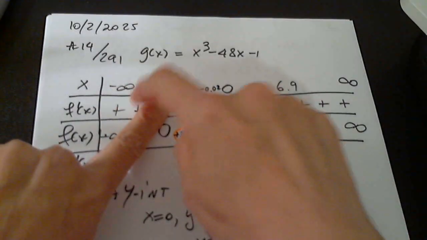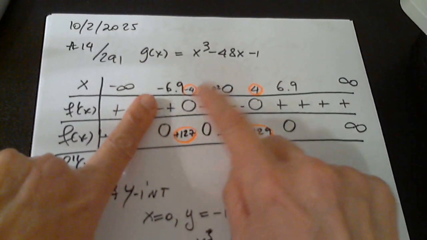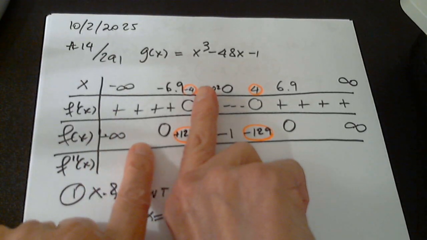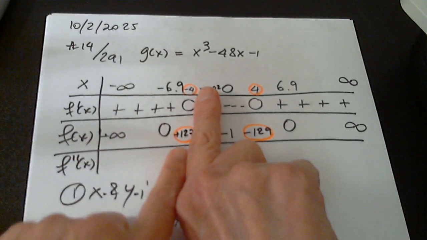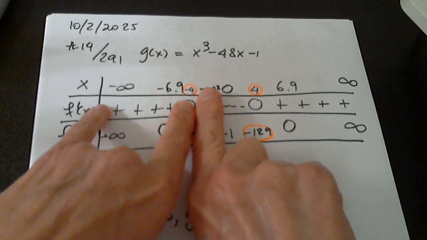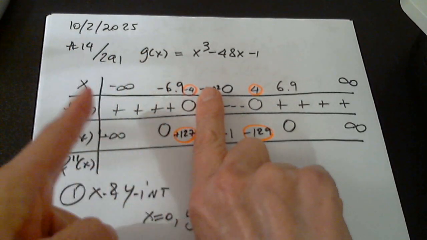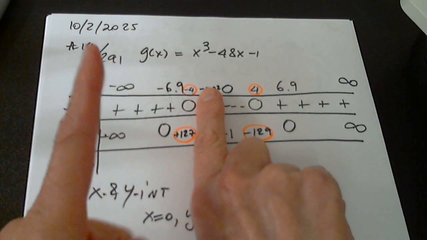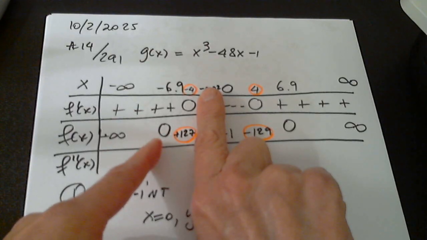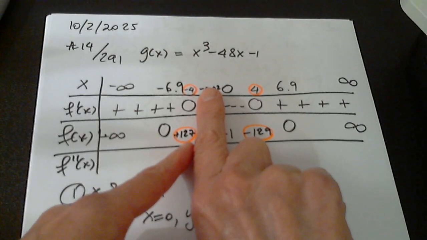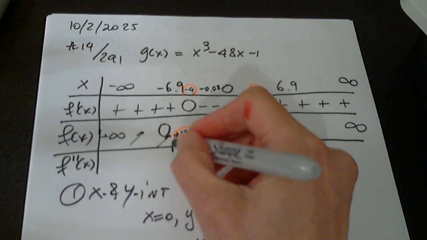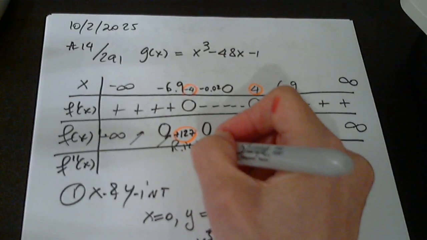Because the signs tell us that this is positive and this is negative. So from negative infinity to 0 to 127, the numbers and the symbols match this. Positive, which means increasing. From negative infinity increases to 0, yes. From 0 to 127, yes. Good. So this is definitely a relative max.